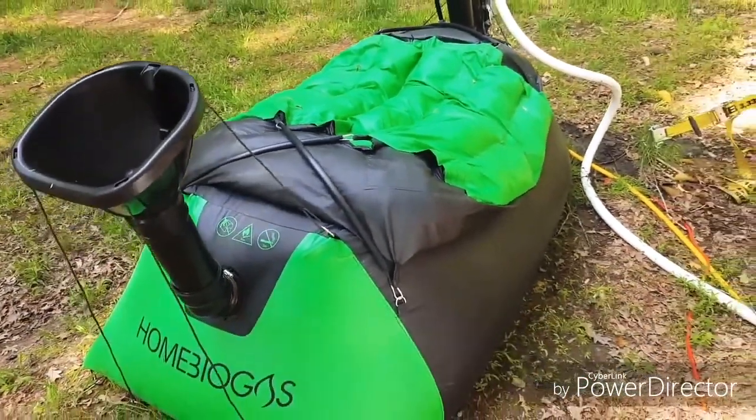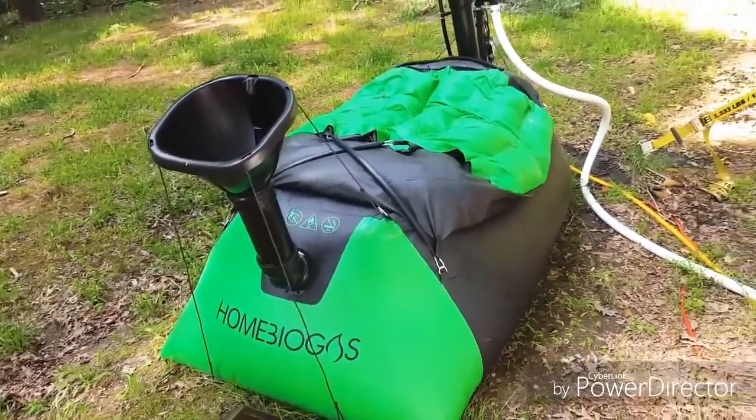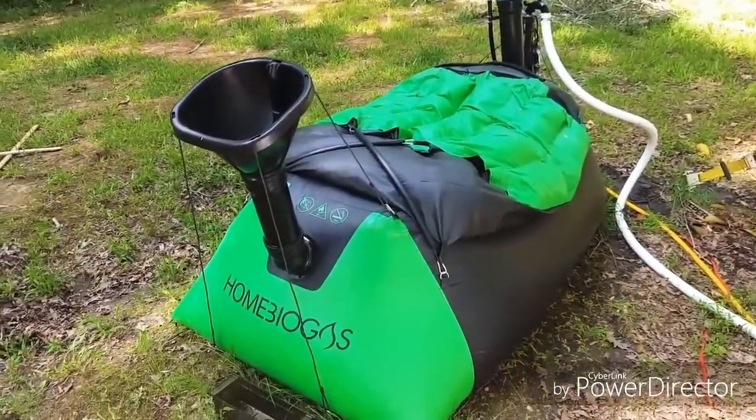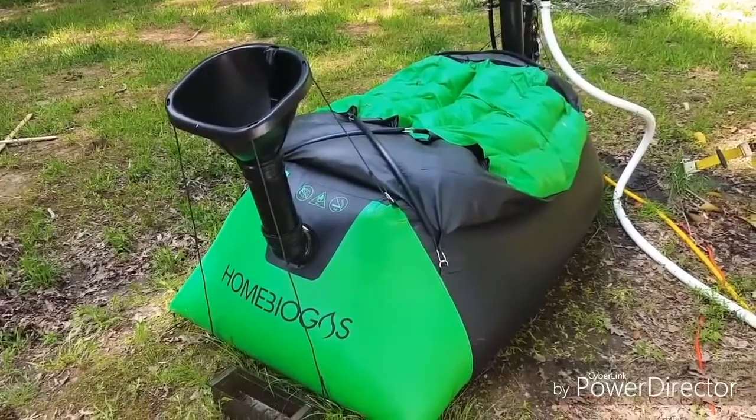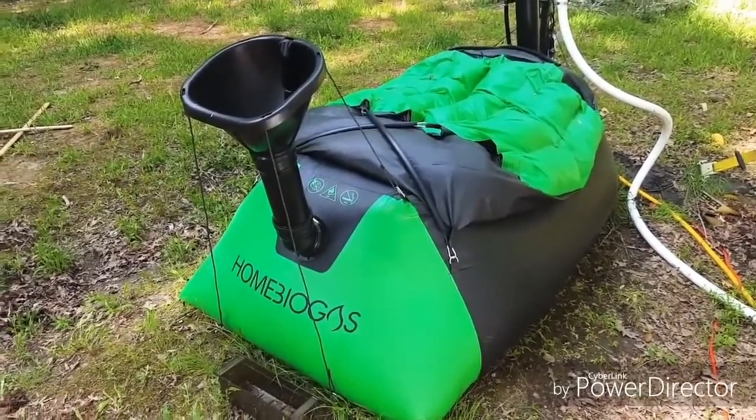Here in North Carolina, we've had some really cold nights, and I actually had to go out and purchase an aquarium heater just to kind of supplement it so it doesn't drop below 68 degrees Fahrenheit, which is what they recommend.